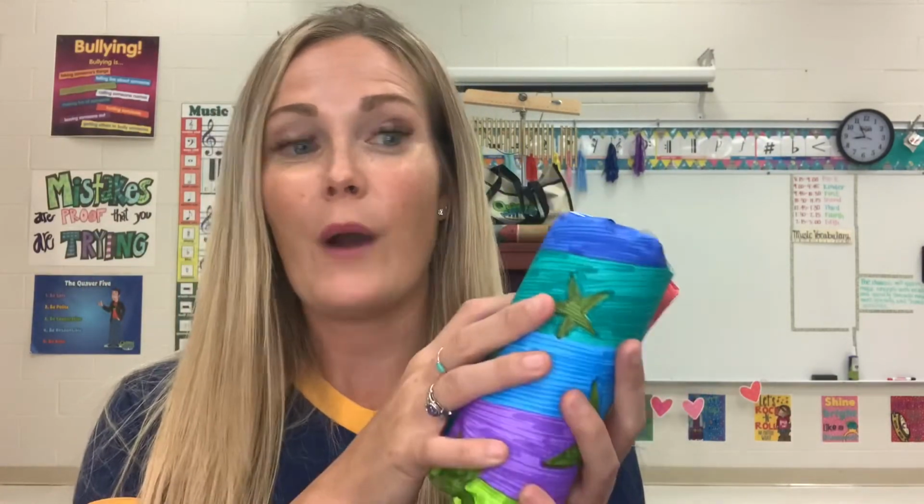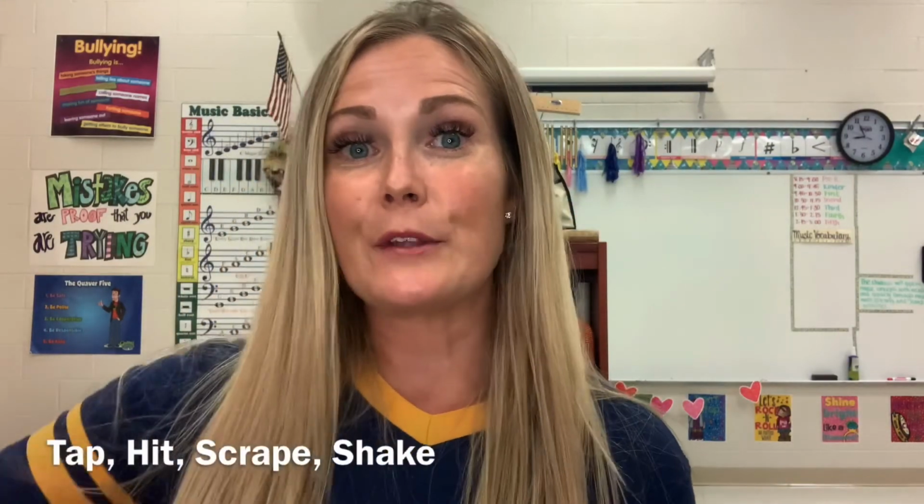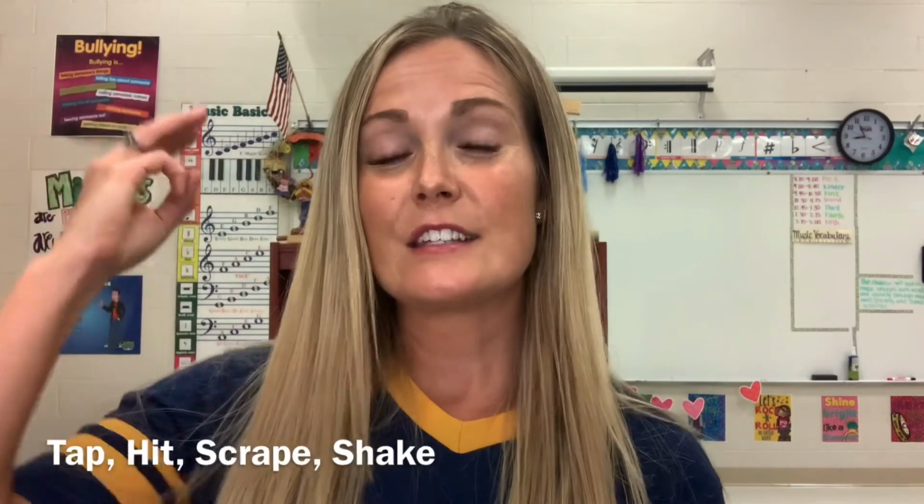So here is a challenge for you. Can you go and create your own homemade percussion instrument? Remember the rules. You either have to be able to tap it, hit it, scrape it, or shake it. I can't wait to see the percussion instrument that you come up with.